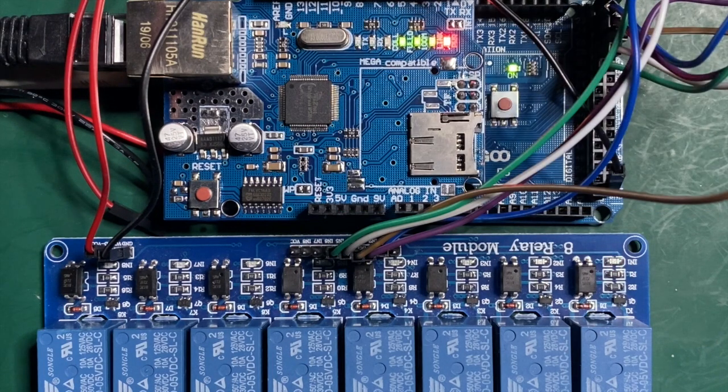And again, the up, down, left, and right, and the actuation of the keys. So it's working. It's great.